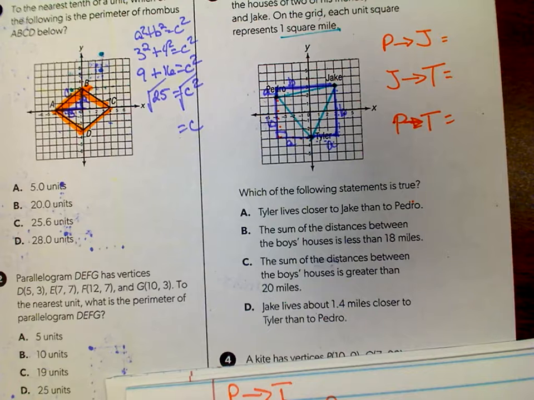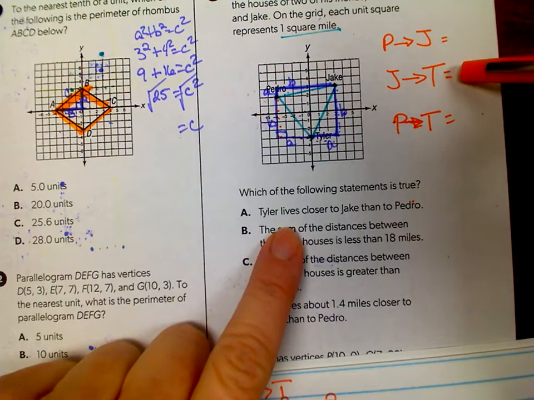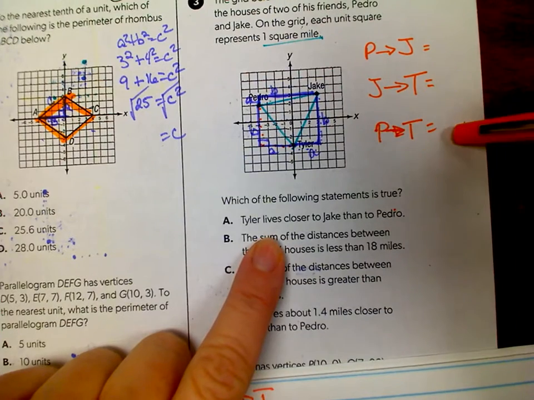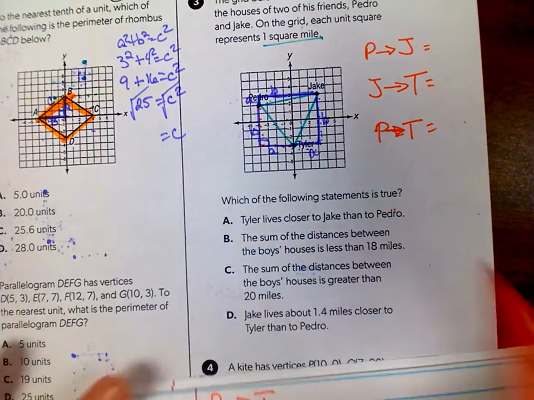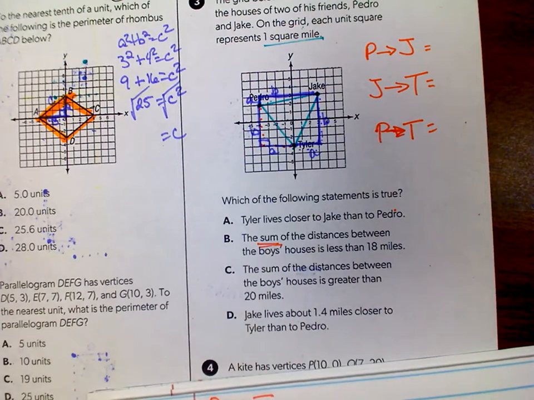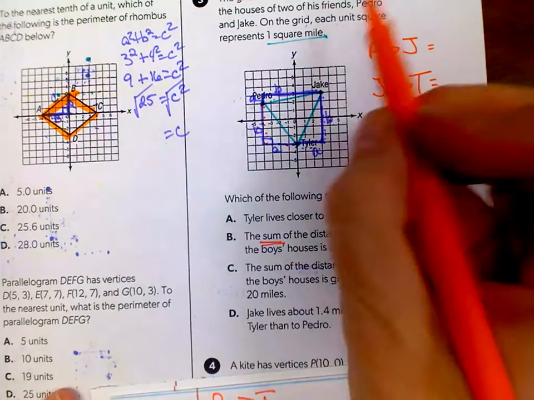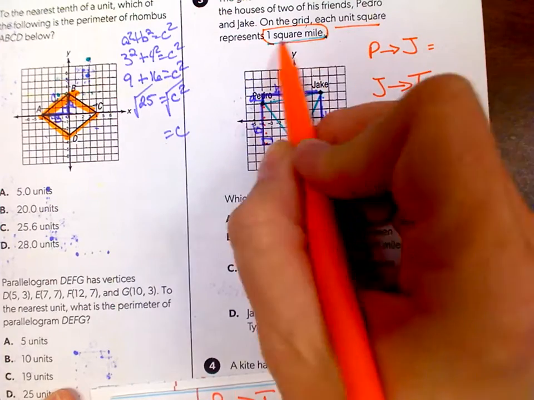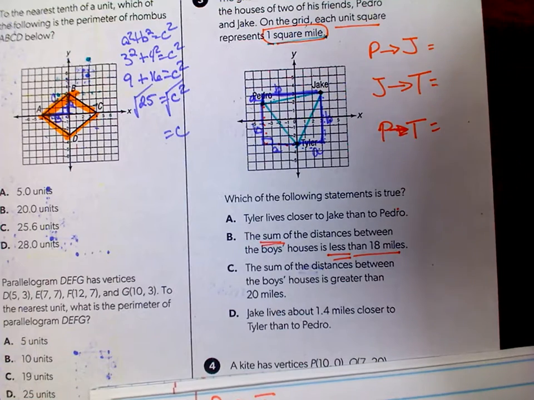Which of the following statements is true? A, Tyler lives closer to Jake than to Pedro. So compare Tyler. Does he live closer to Jake or Pedro? B, the sum of the distance. Sum means adding. The sum of the distance between the boys' houses is less than 18 miles. Remember, each unit represented 1 mile. So less than 18 miles if you added them all up.